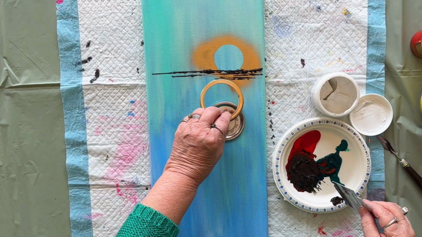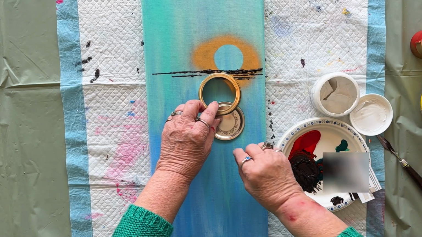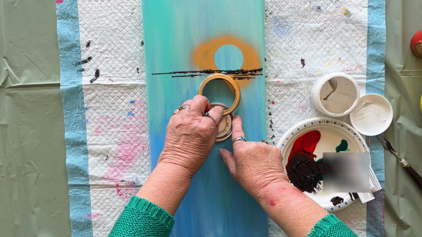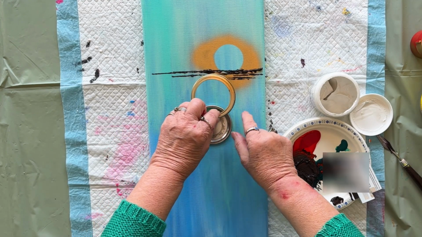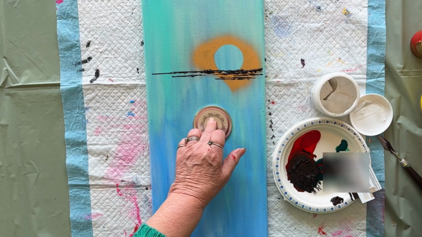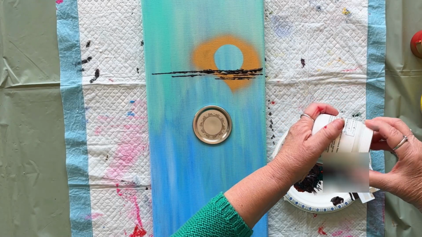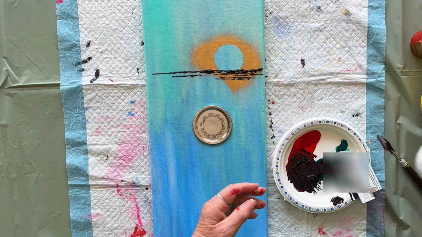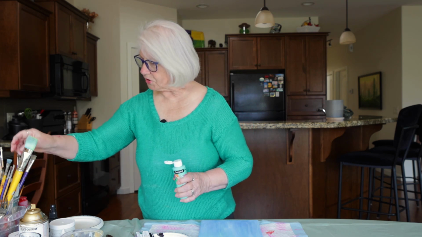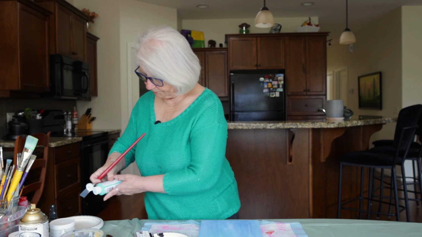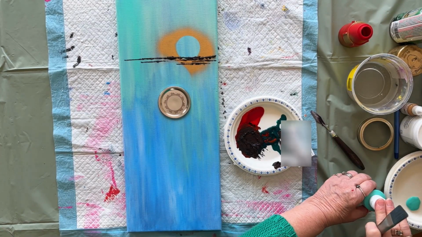So next I'm going to paint in this circle here. This circle is going to be on top of the other circle, so I probably should do this circle first, and then I'm going to do that one, right? Because this one's going to be on top of this. That means I have to do this one first, with painting around it. So let's see what we can do here. I think I'm just going to paint this around. Take a little brush, just have fun, and paint around it.